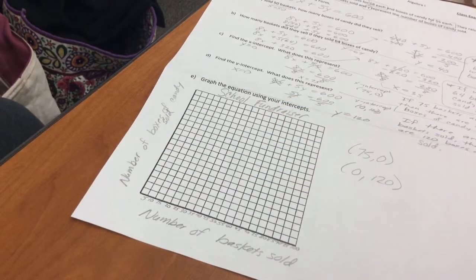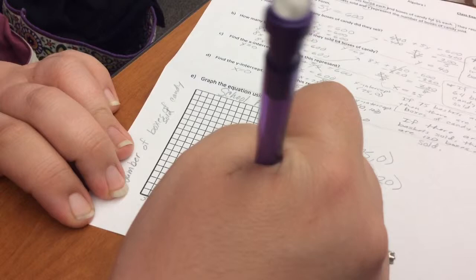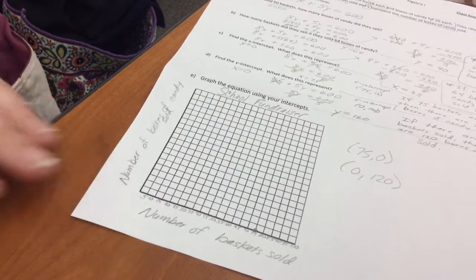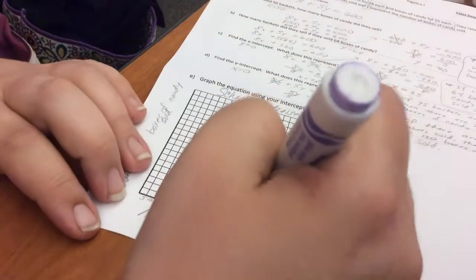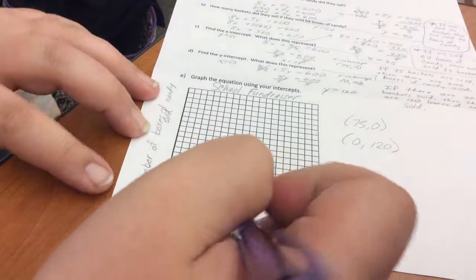Okay, very tiny. So if I'm going to graph my 75, 0, I'm going to put it right on the 75 line, make a big dot. Make it a little bit bigger for you. Hard to see.